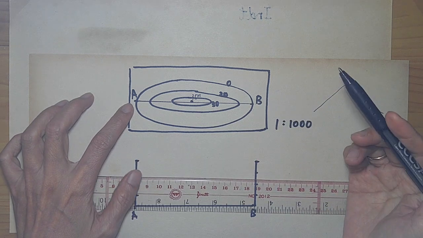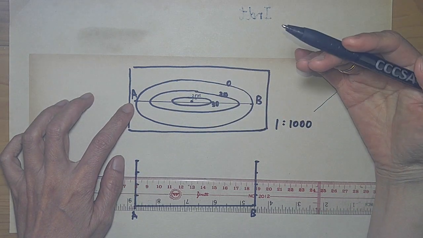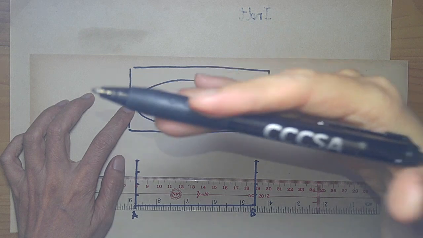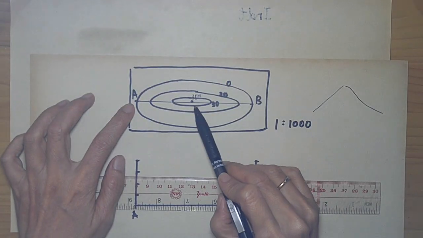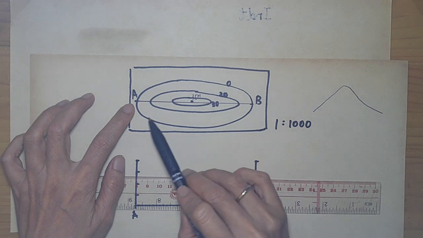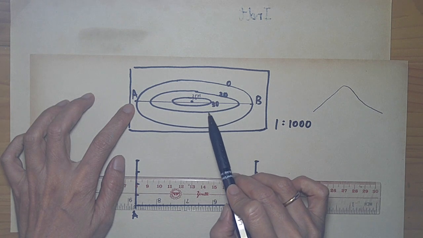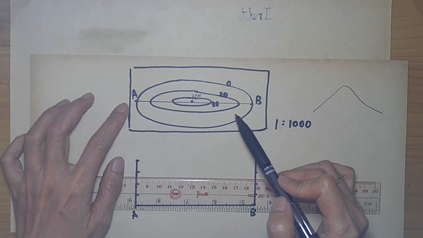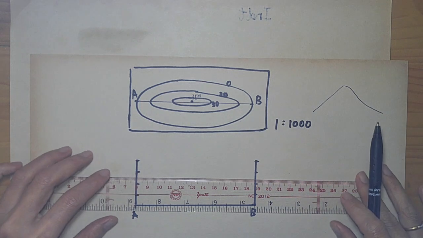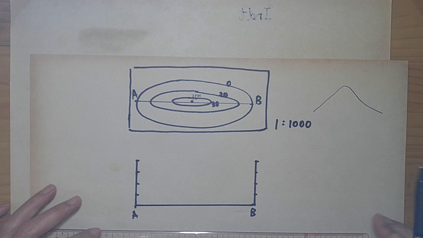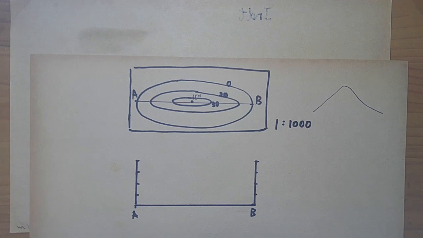Now suppose you have to cut it at the top vertically from the top here. You cut it here just like this, and then what will it look like? I mean the shape of the land. So I want to draw it. Okay, so this is the cross section of this mountain. Now I'm going to show you how to draw this.